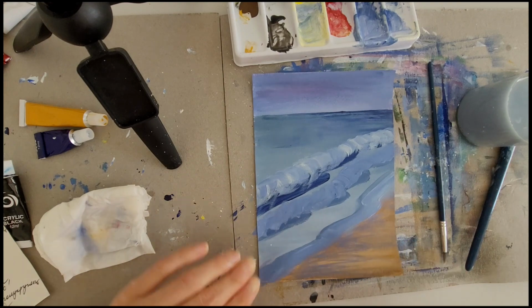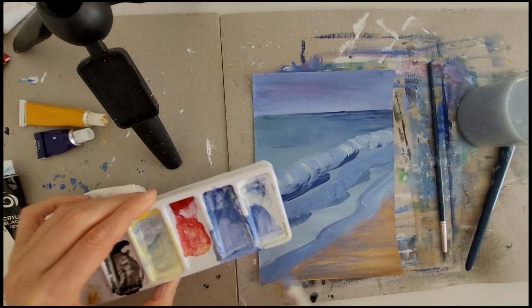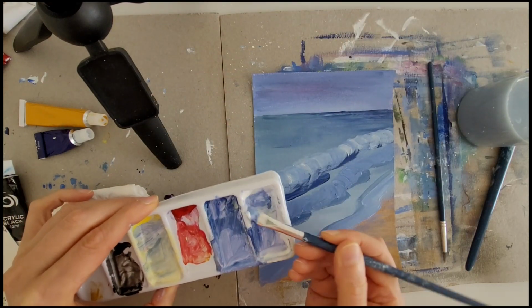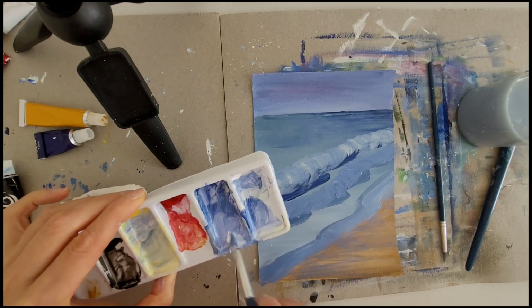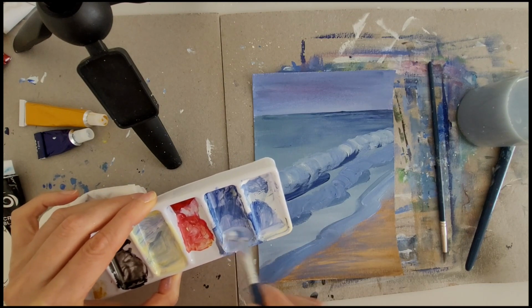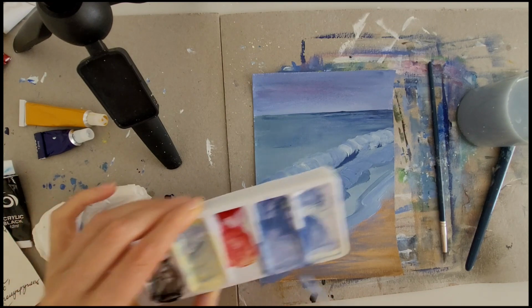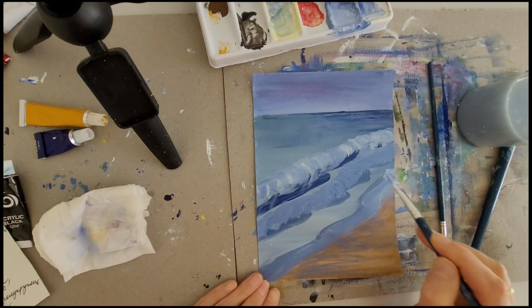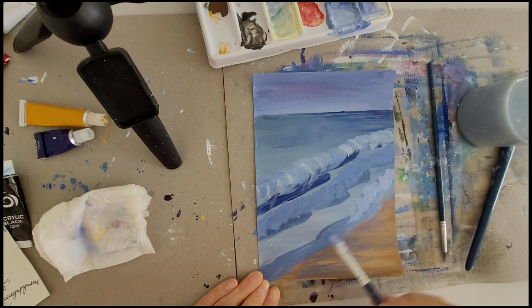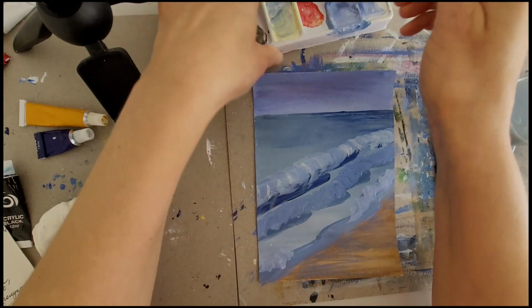wave. Okay, for the closest wave I'm going to mix more white over here. It's almost white, but no, it's not white, very light blue. And I go over here again with this very light subtone.